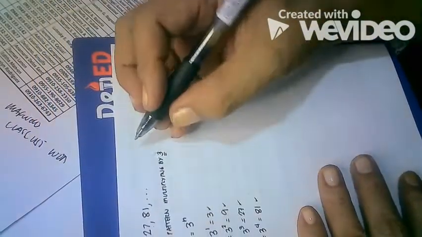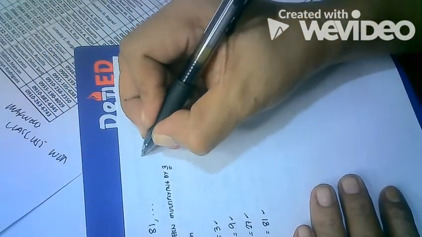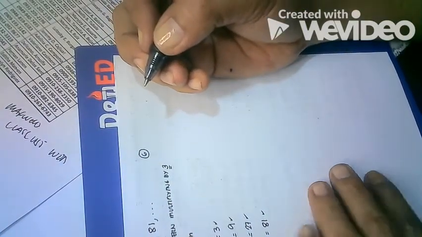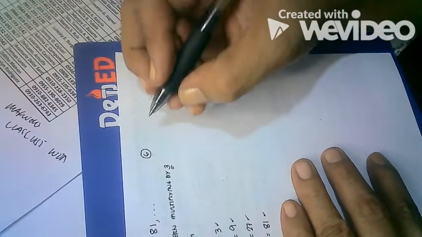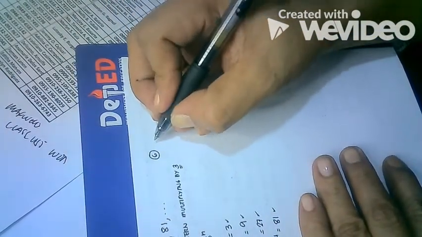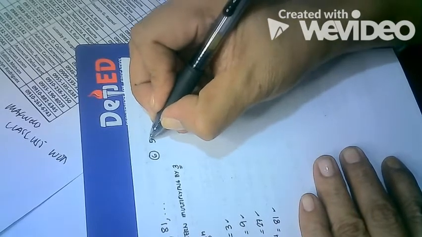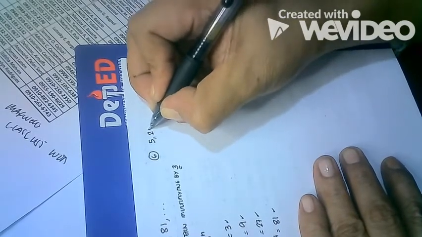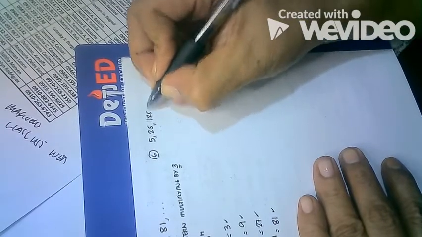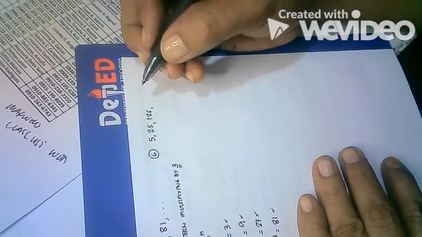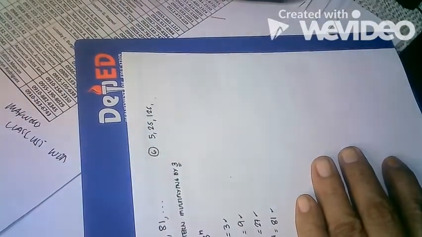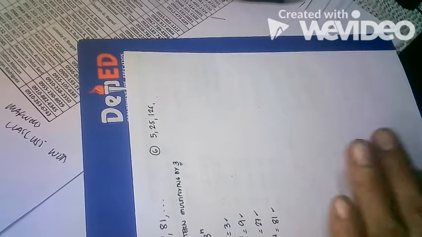Okay, so let's have another example. Number 6, example number 6. Okay, multiplying by, let's say, multiplying by 5. So 5 times 5 is 25. 25 times 5 is 125. And 125 times 5 is 625.